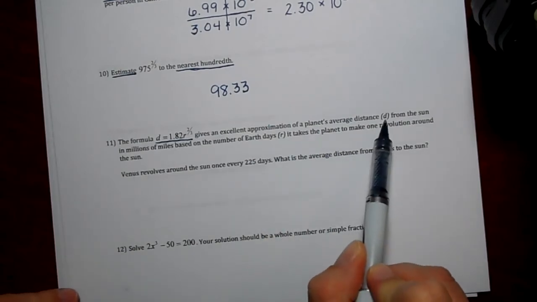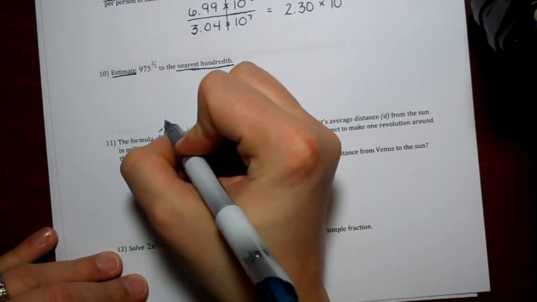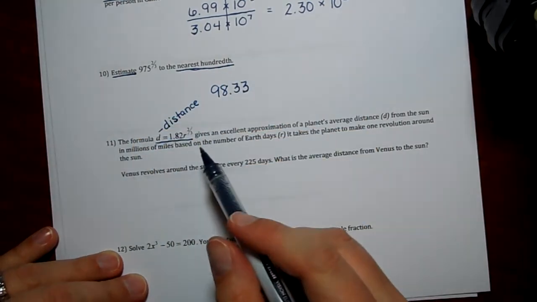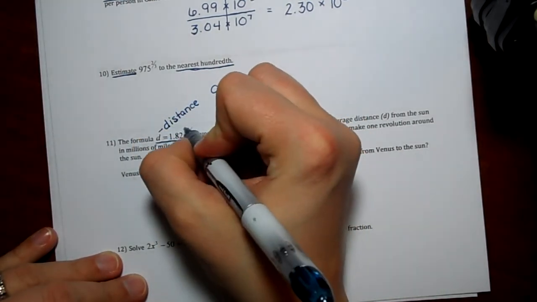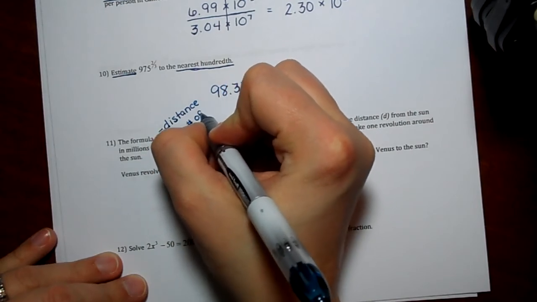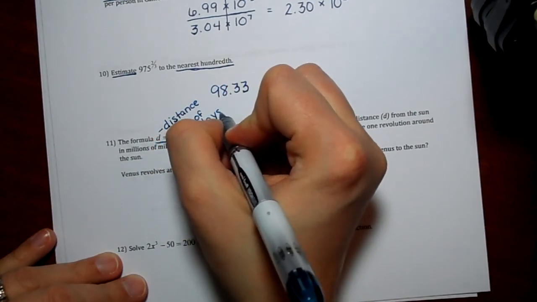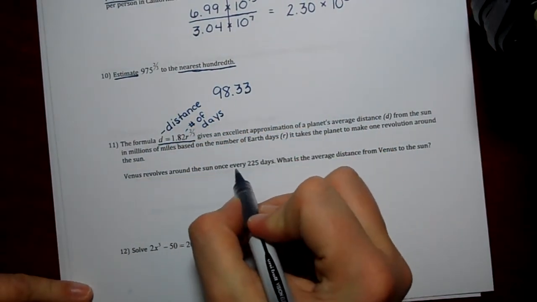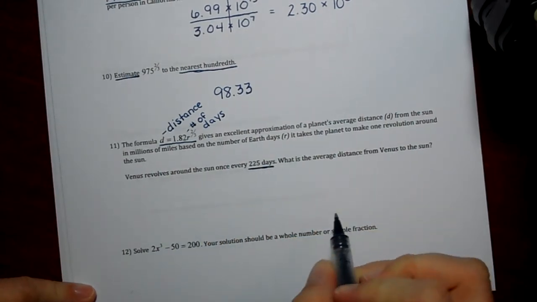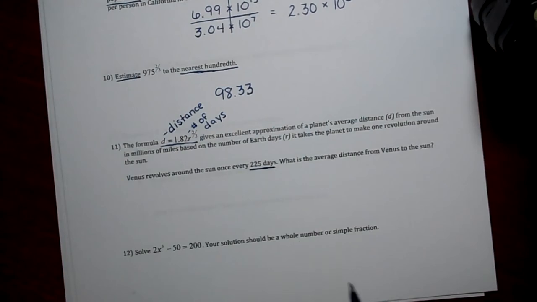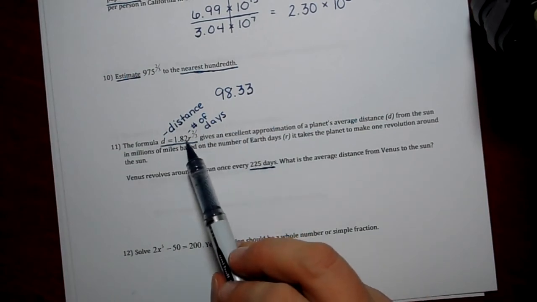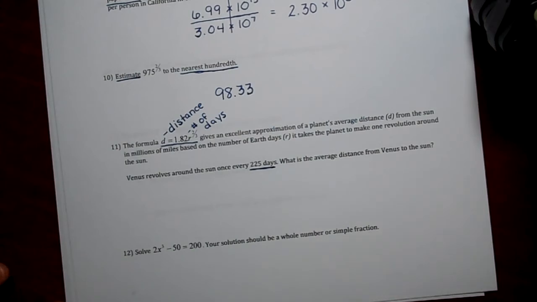So here it tells me that D is the distance from the sun, and I'm just going to label that here, that this is distance. And R is the number of Earth days, so R is number of days. Just abbreviating a little bit there. So when I get down here, it says Venus revolves around the sun once every 225 days. Right there, that's your number that you're plugging into the formula, and all you have to do is decide where it goes. Since we already labeled these, that makes it really easy. This 225 is a number of days, so I'm putting that in place of R.